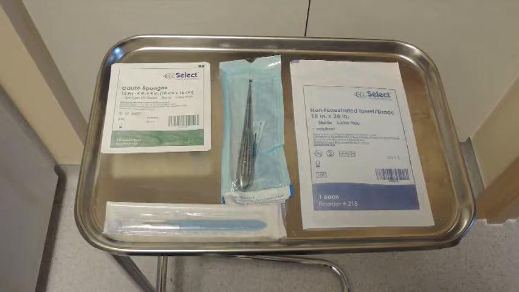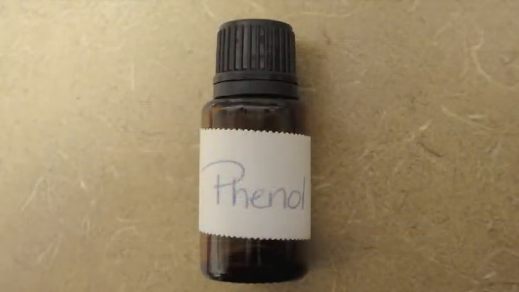To set this procedure up, you will need a sterile, non-fenestrated drape, a large curette, sterile 4x4s, and a sterile 15 blade. Phenol will be used at the end of the procedure to cauterize the tissue, so place the phenol on the counter. Again, take care to open the drape in a sterile fashion.